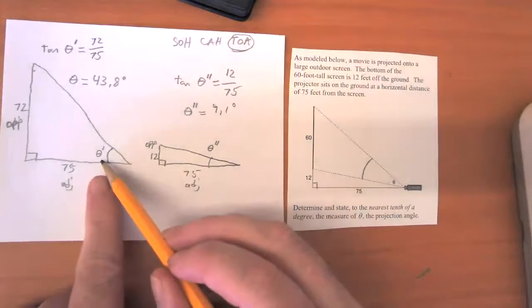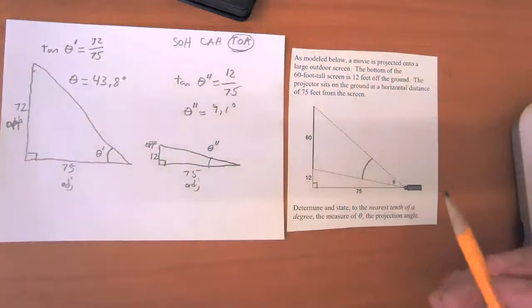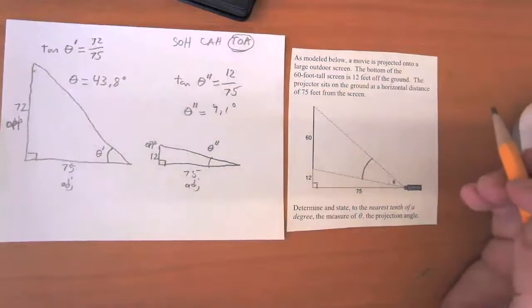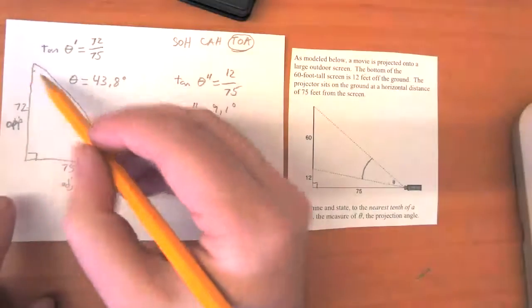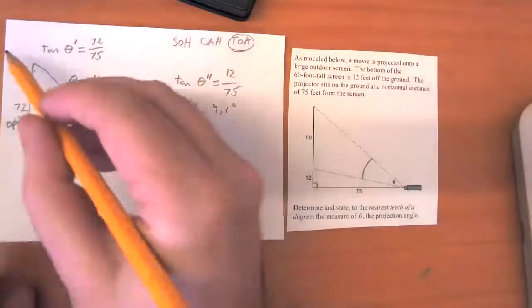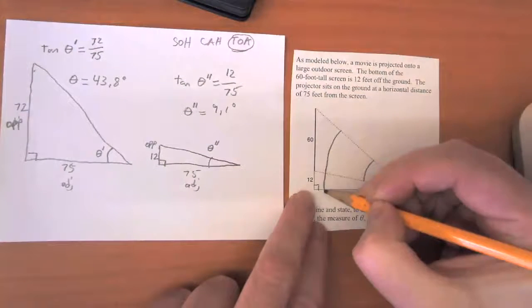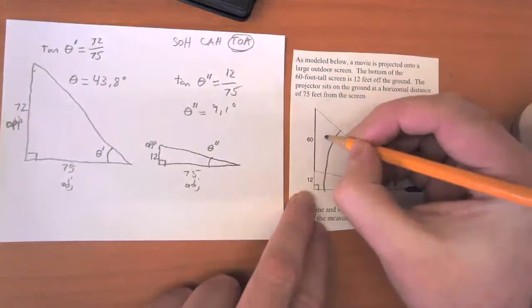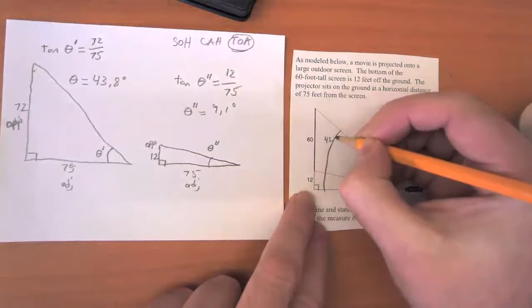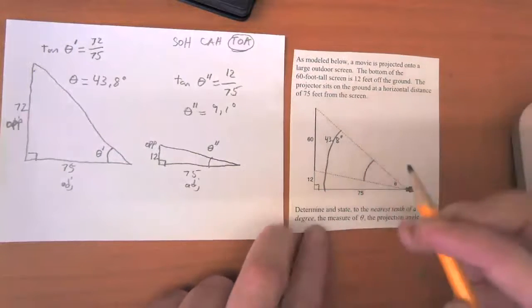Well, what does theta prime look like? What angle is that in this diagram? Well, that's the one that goes from the line of sight to the top of the projection screen to the ground. So this whole angle right here, I'm going to write 43.8 degrees.